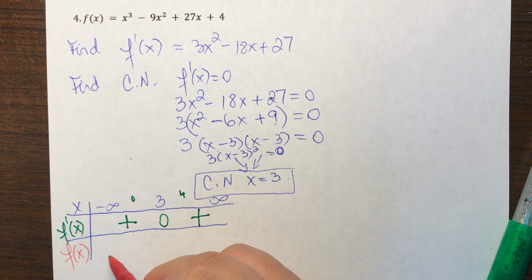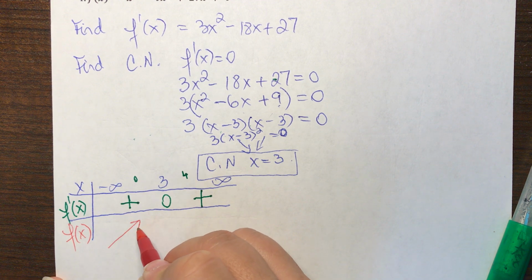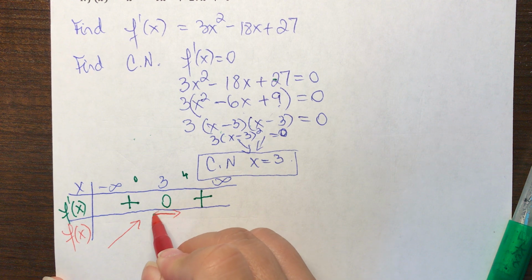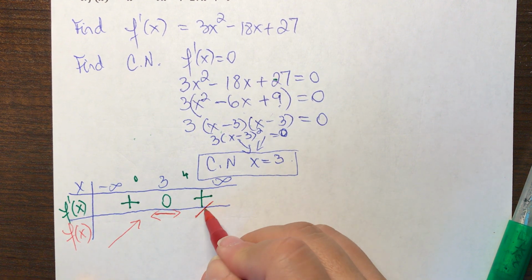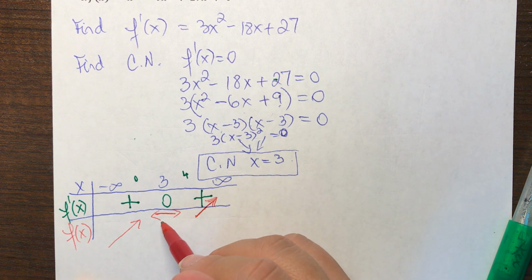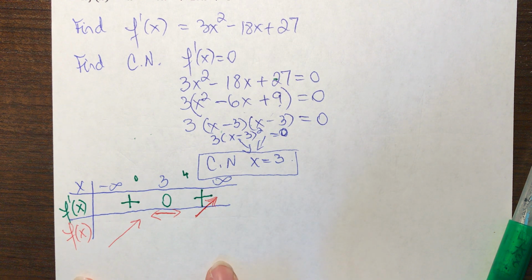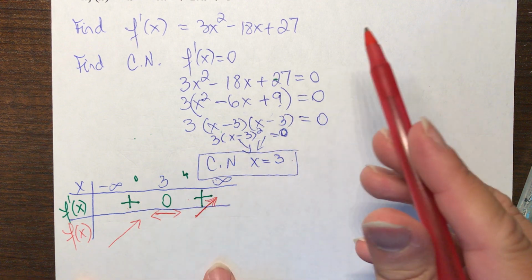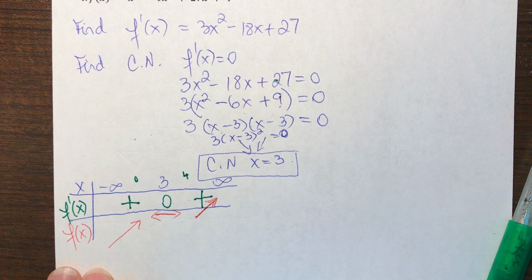So what happens to the function? Well, a positive derivative means the function's going up, yes? A 0 derivative means the function is going to nicely even out, yes? And what happens? It's positive, well, I should have started it lower. It's positive again, so it's going to even out, then come even further up. So it's not coming down, right? The derivative is always positive. That means the function's always increasing, okay?